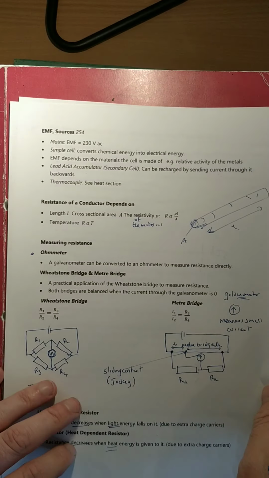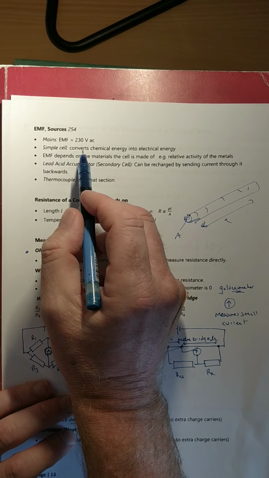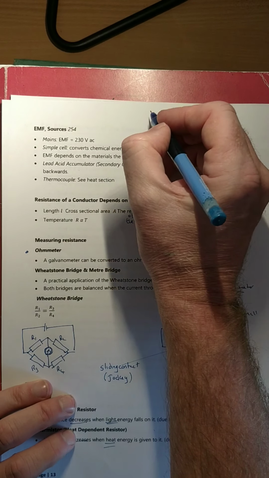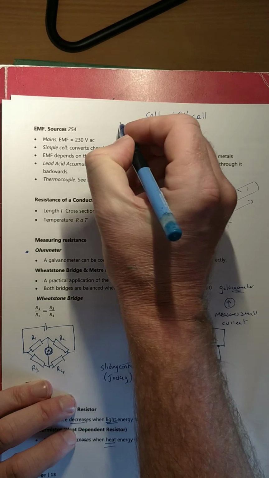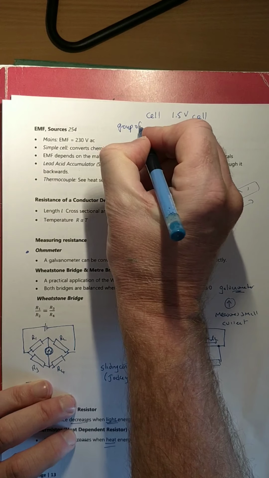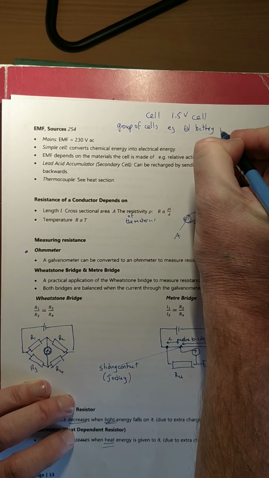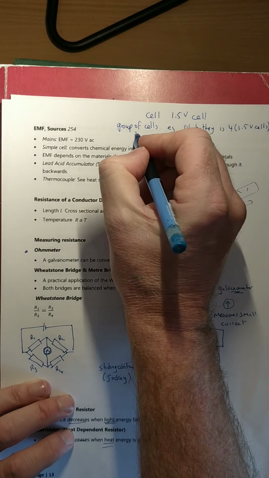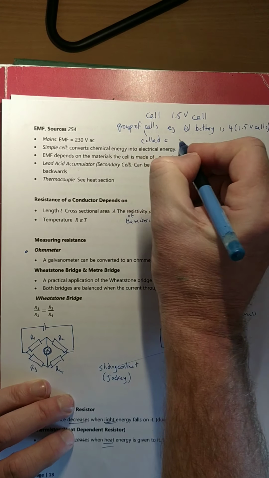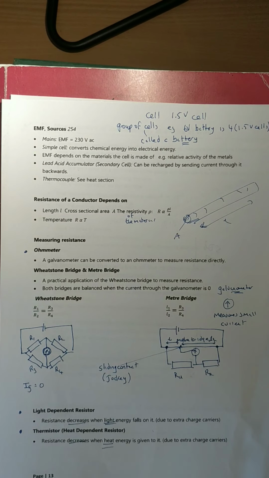Right. To complete the page at the top, sources of EMF: the mains, around 230 volts AC, and simple cells. Your battery converts chemical energy to electrical energy. So your simple cell is a 1.5 volt cell. If you have a group of cells connected together, e.g. a 6 volt battery is 4 by 1.5 volt cells, it's called a battery, a battery of cells. So really your little 1.5 volt battery, as you call it, should really be called a cell.